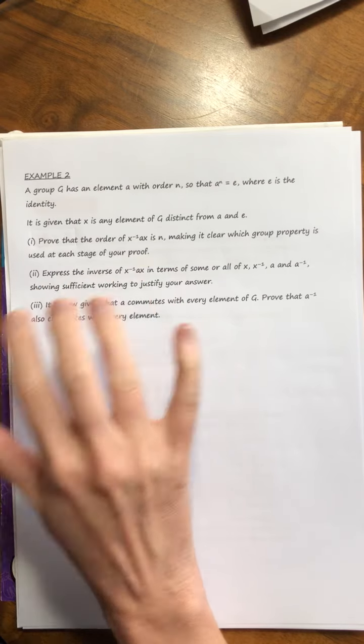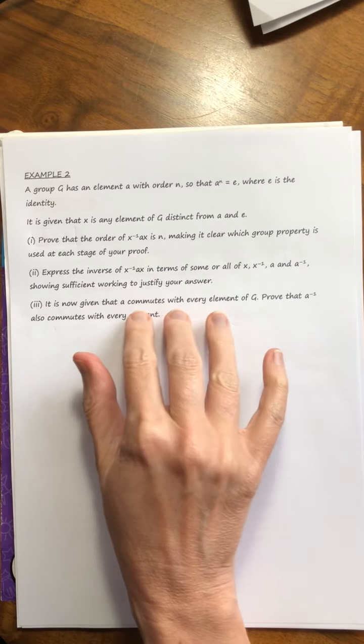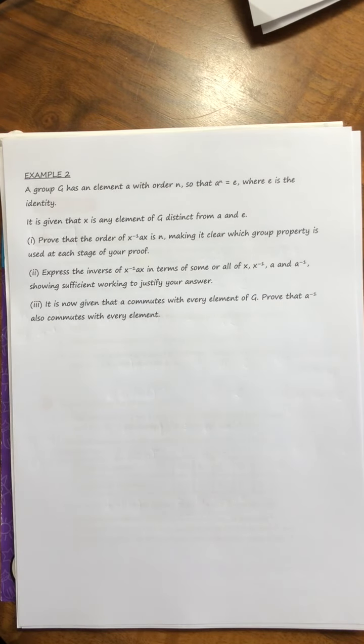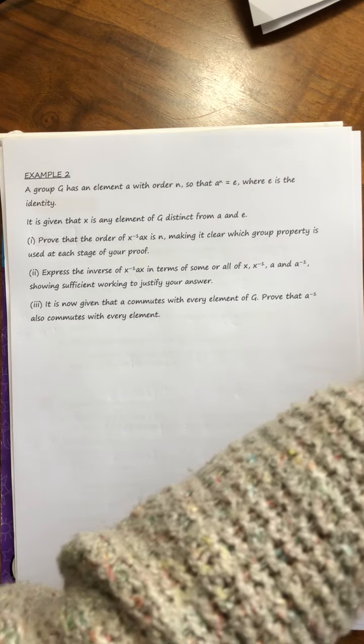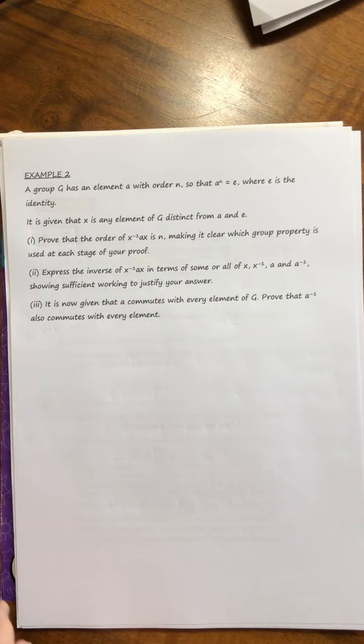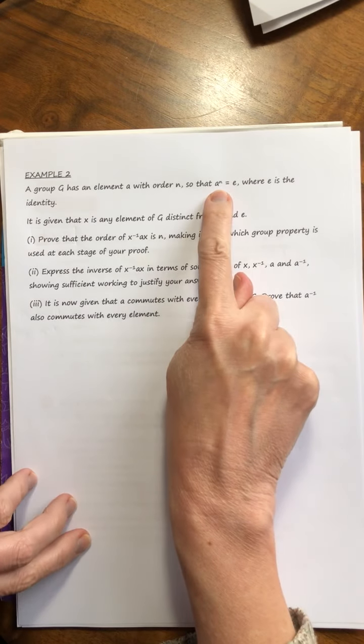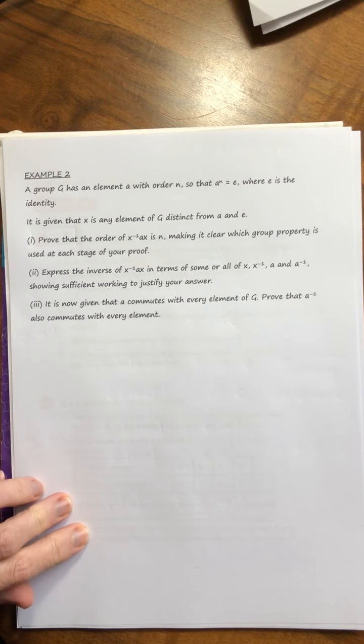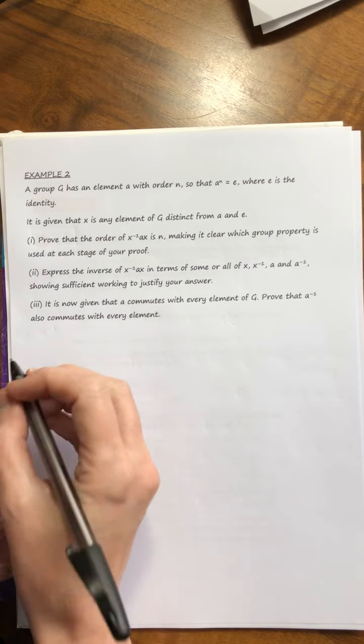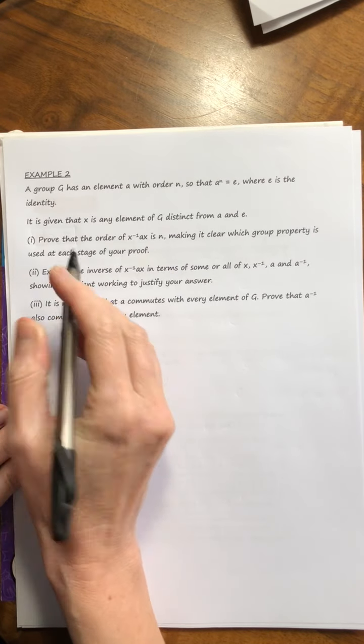And then we've got to do something about inverses, and then we're asked about some commutative thing. So we're looking at quite an abstract thing. We're looking at group properties. I'm not even given, I suppose that's a bit of a group rule, isn't it? Okay, but let's think about what it's asking us for the first part.